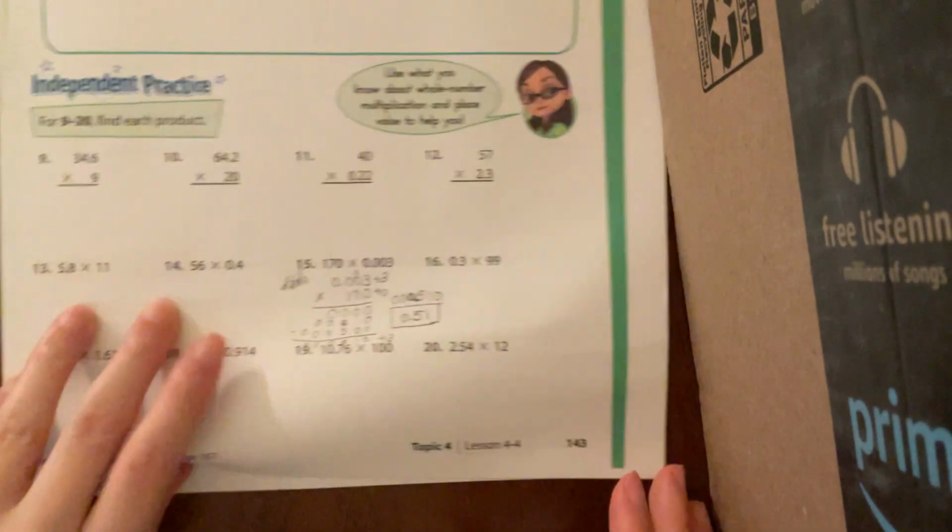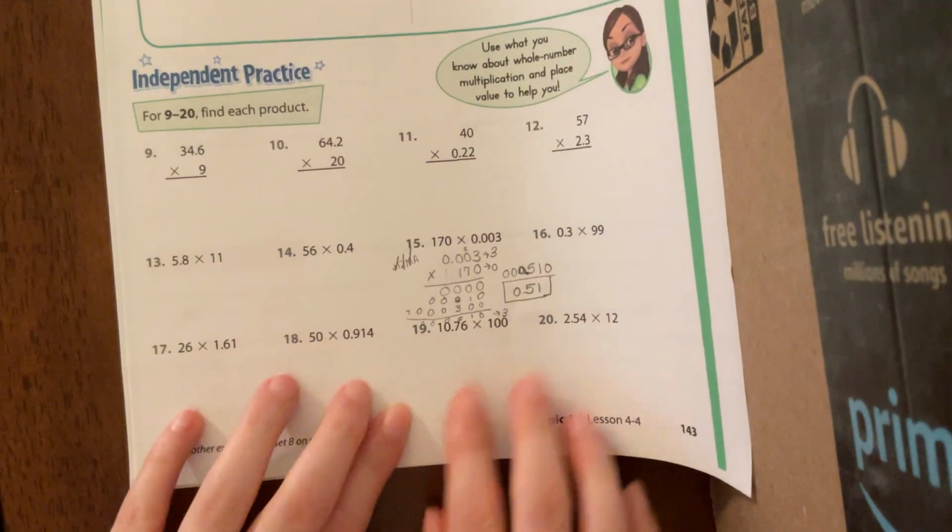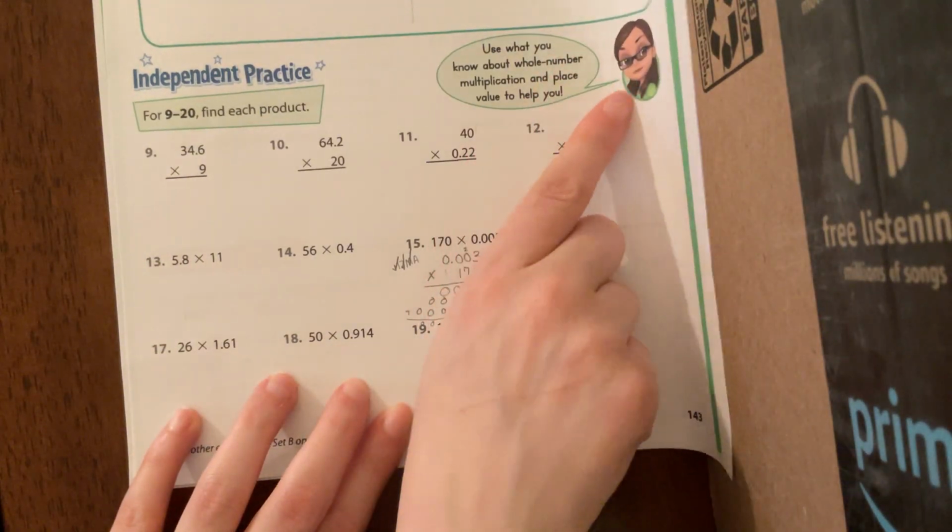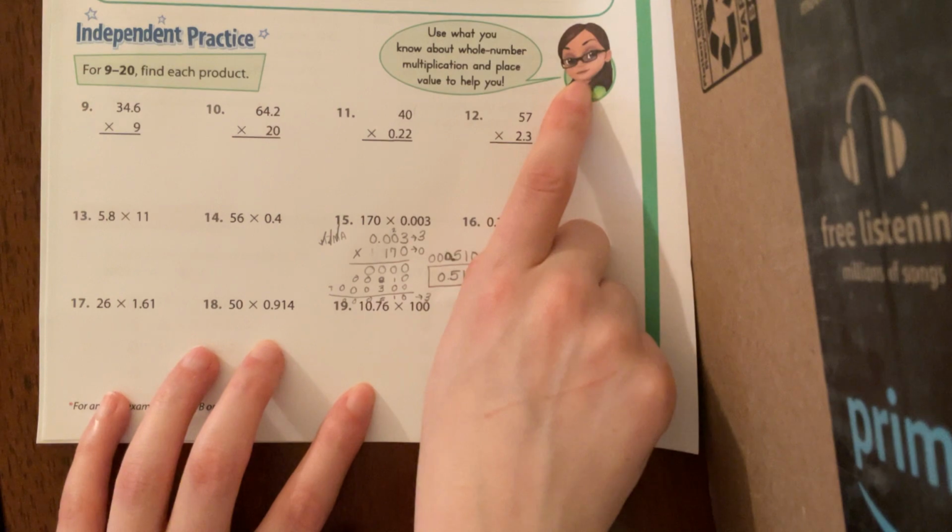I wish I could show you. My box is in my way. Oh, there we go. Okay. This girl kind of looks like me. What kind of mean? I hope I look nicer than that.